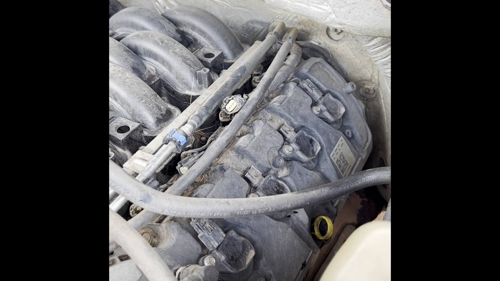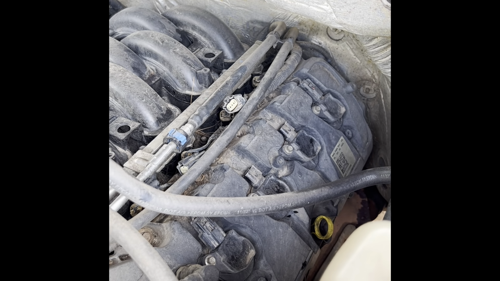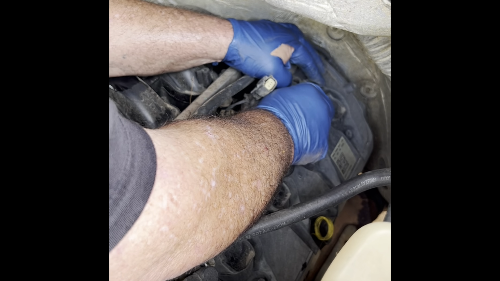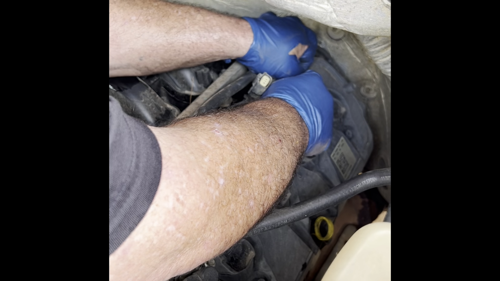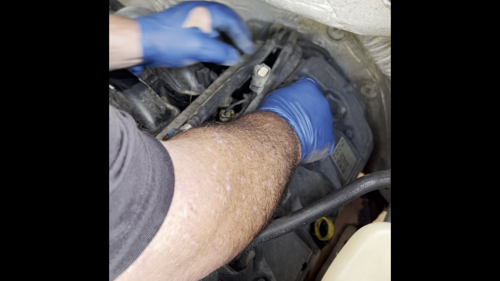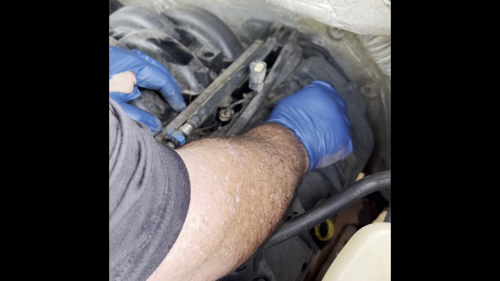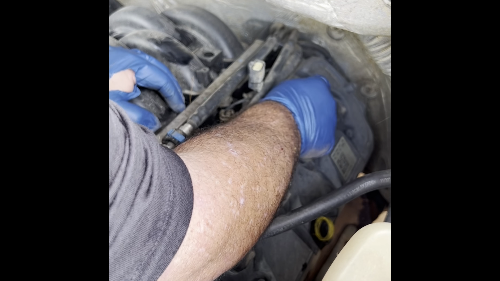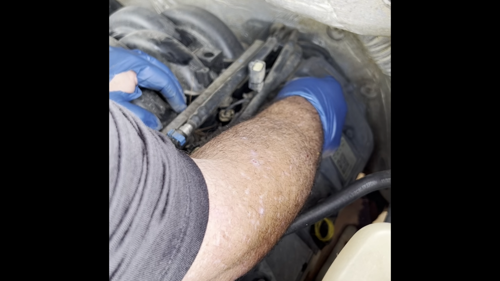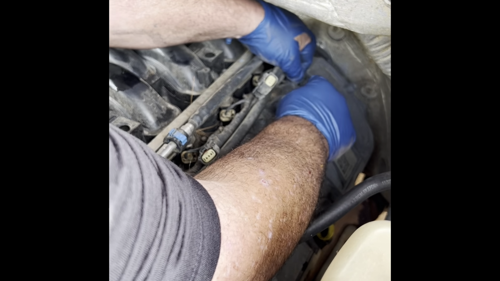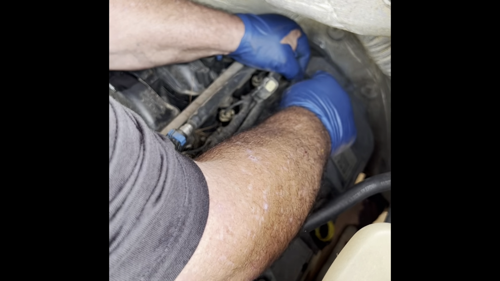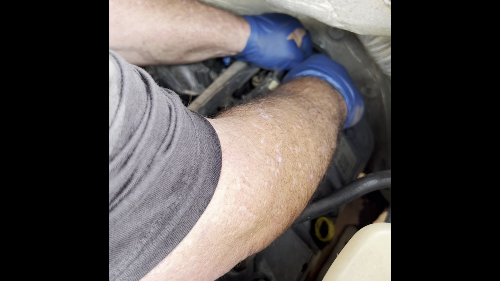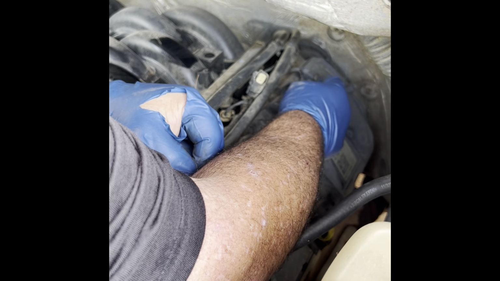I see a little piece of what's left of a red safety clip in this very back one. That's going to make it difficult.